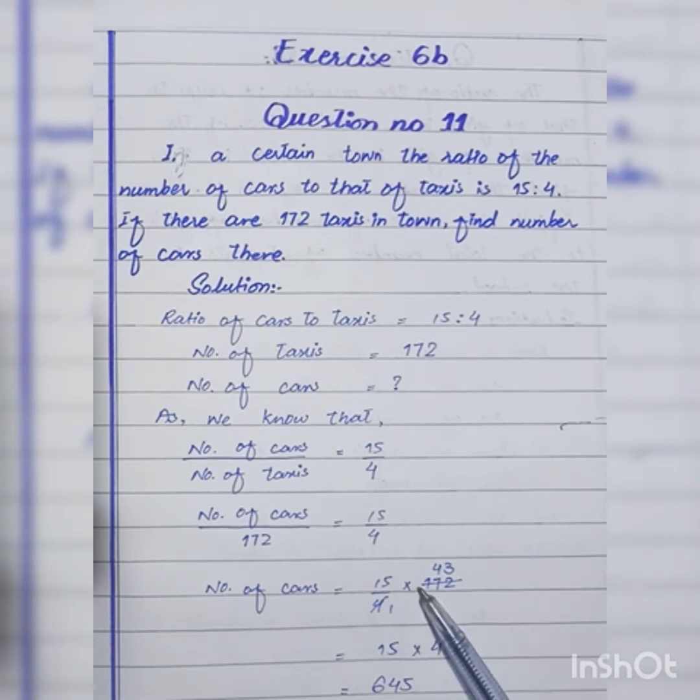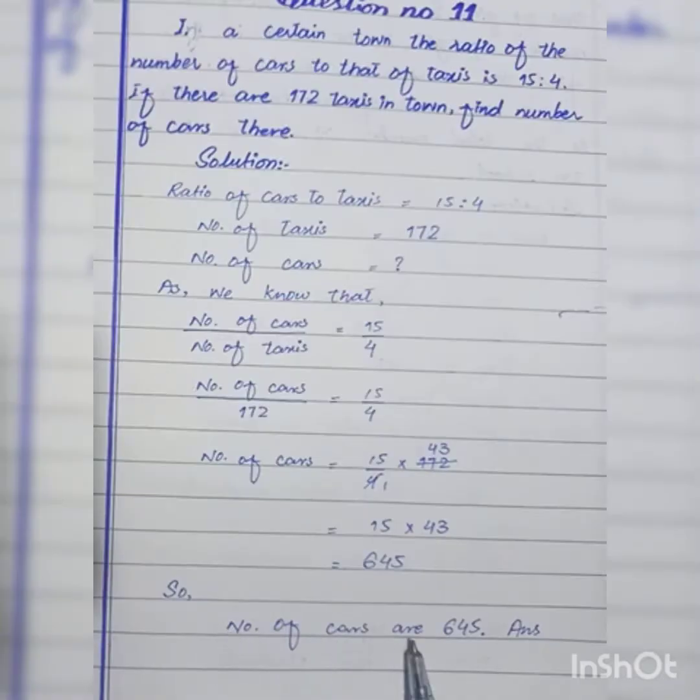So after cutting, 4 ones are 4 and 4 fours are 16. 1 will be carry here. It would become 12 and 4 threes are 12. Now 15 multiplied by 43 gives the answer 645, which shows the number of cars are 645 in that town. So the ending statement is number of cars are 645.